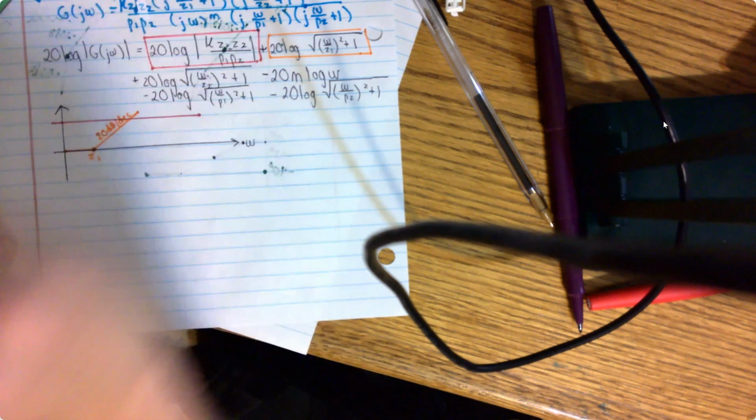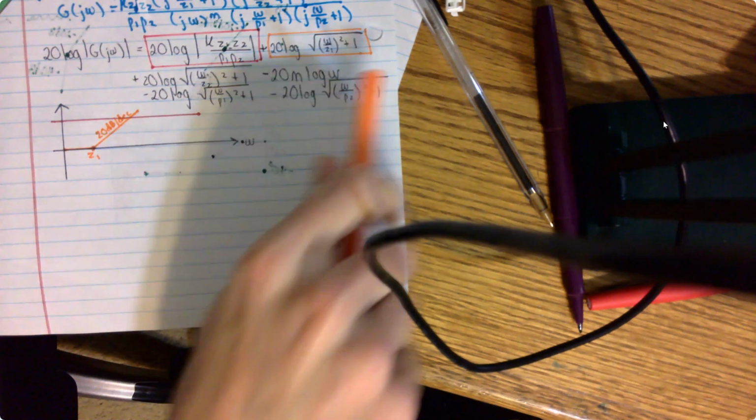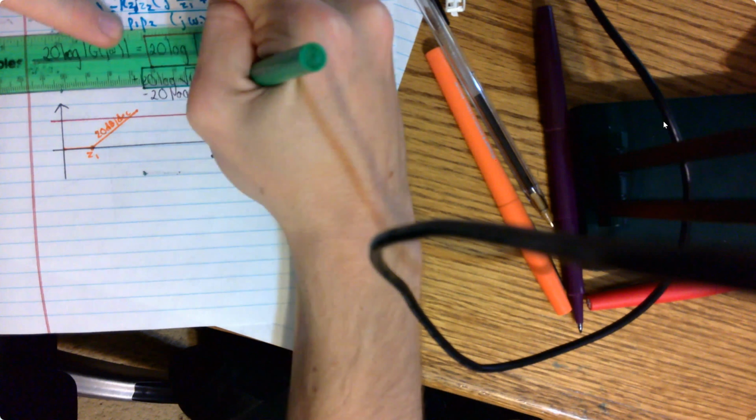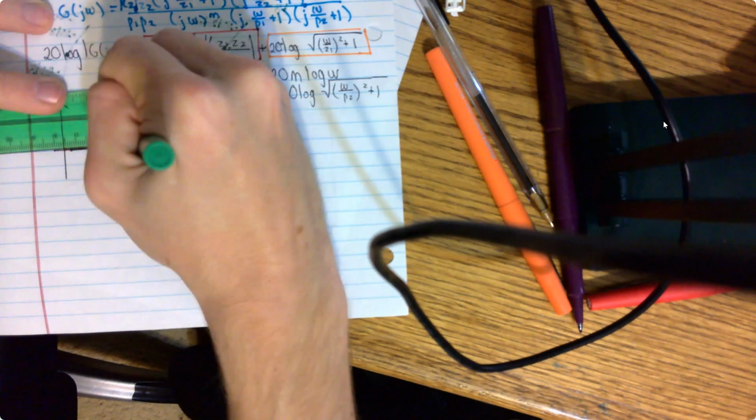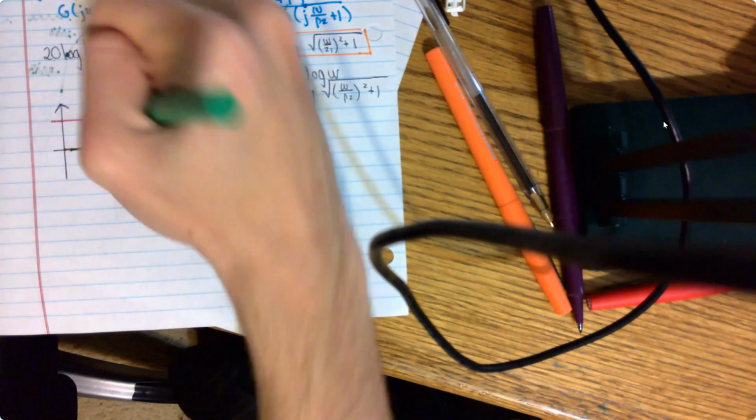Okay, now our next one is going to be another 0, which starts at z2. So I'm going to have this starting at z2. Let's say it's over here. So it's going to be 0 dB until you get to z2. Then it's going to be 20 dB per decade.